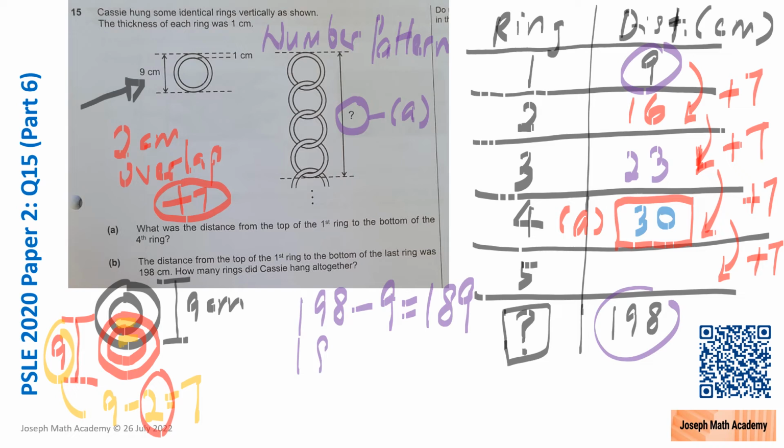And then we take 189, divide by 7, because the 189 is the difference caused by all the 7s. So you take 189 divide by 7, we get 27. Now what is this 27? That means there are 27 rings in between.